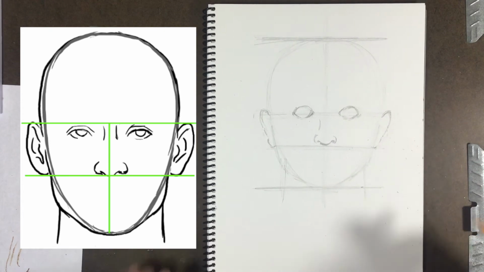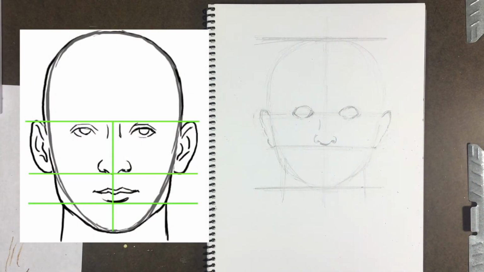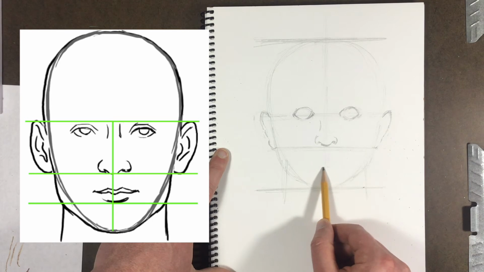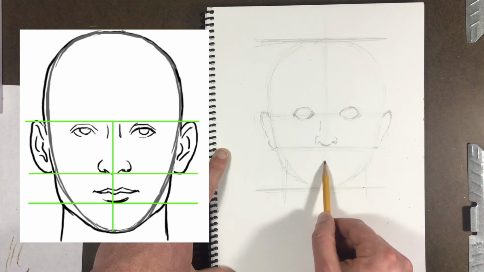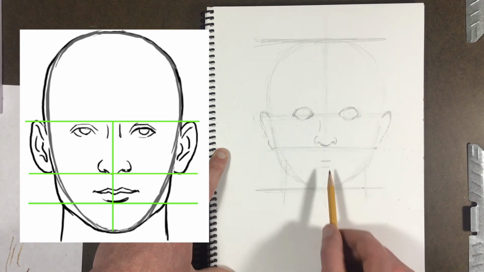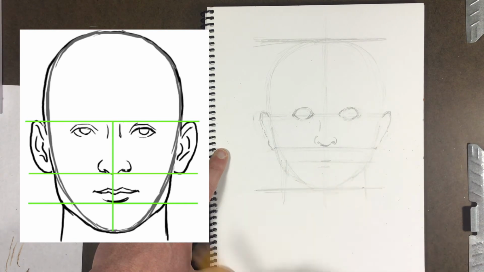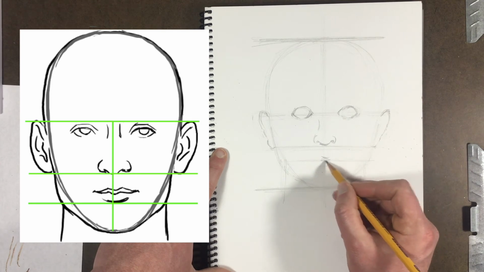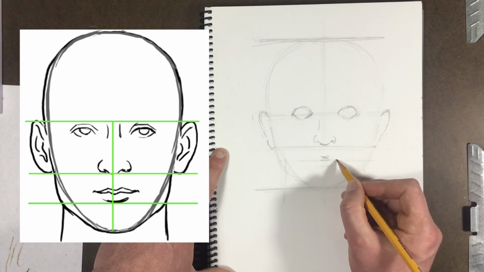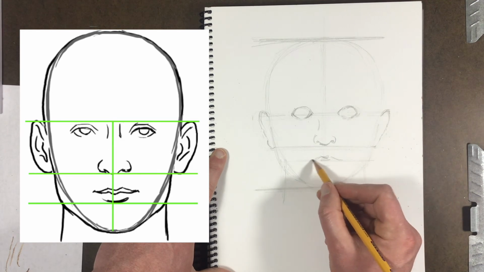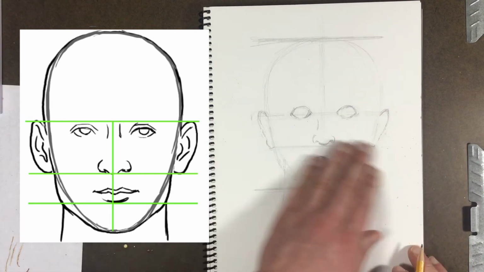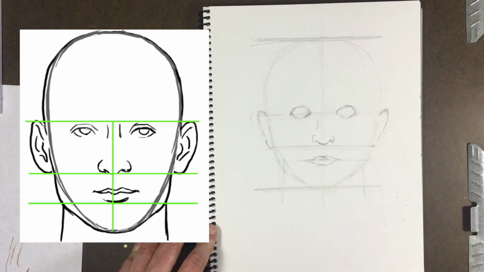All right. Now the mouth. The mouth is not directly in the center, okay? So if we find the center here, we'll move up just a little bit. And that's where the line for the mouth should be. Okay, and then you can add right on the center here is where the center of the lips should be. Okay, so if I do this, just make some quick lips in there, that's where the lips will be.